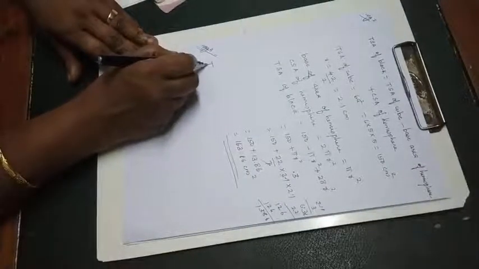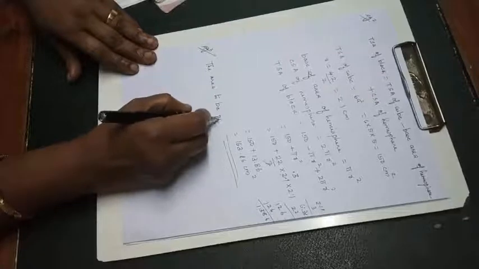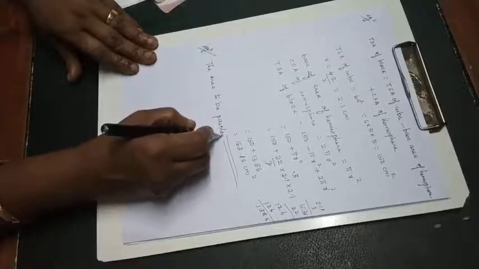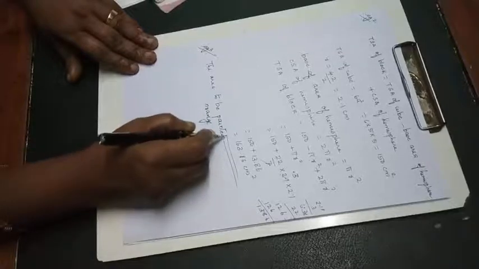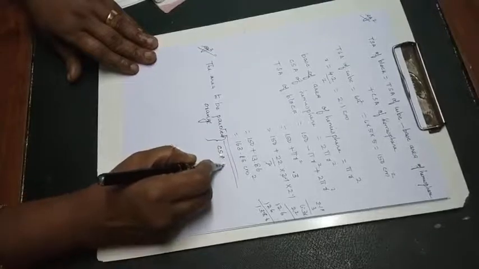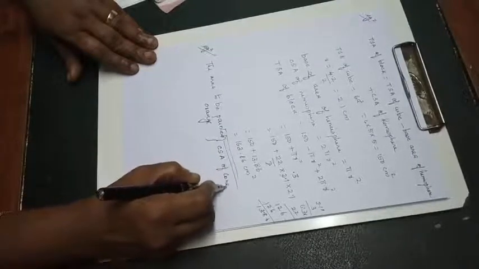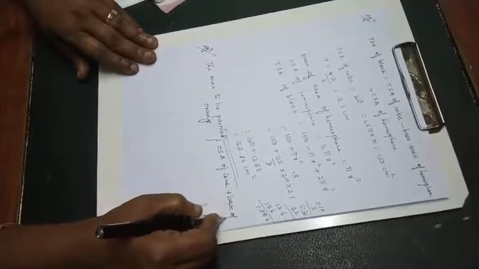So here, area to be painted orange is equal to curved surface area of cone plus base area of cone.